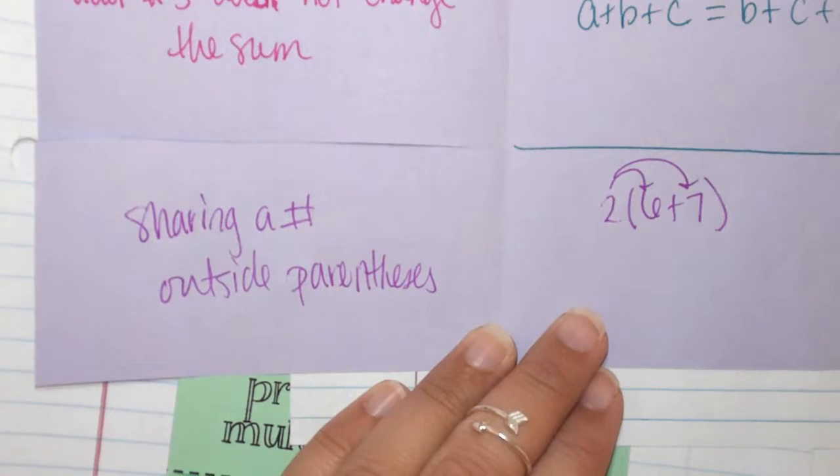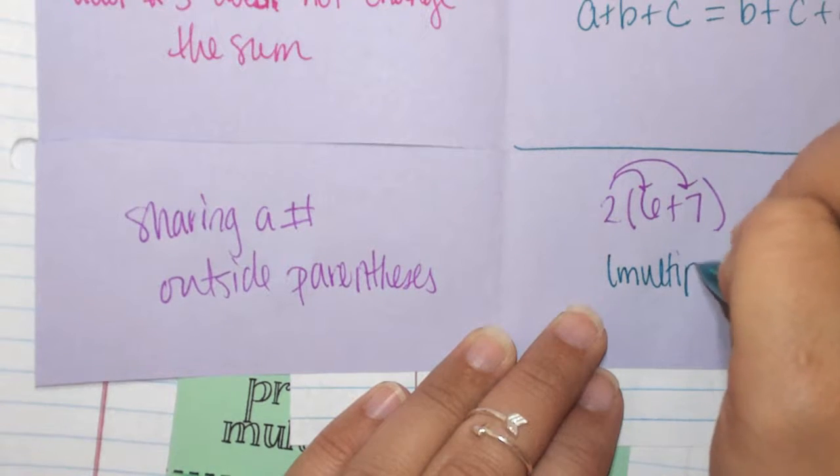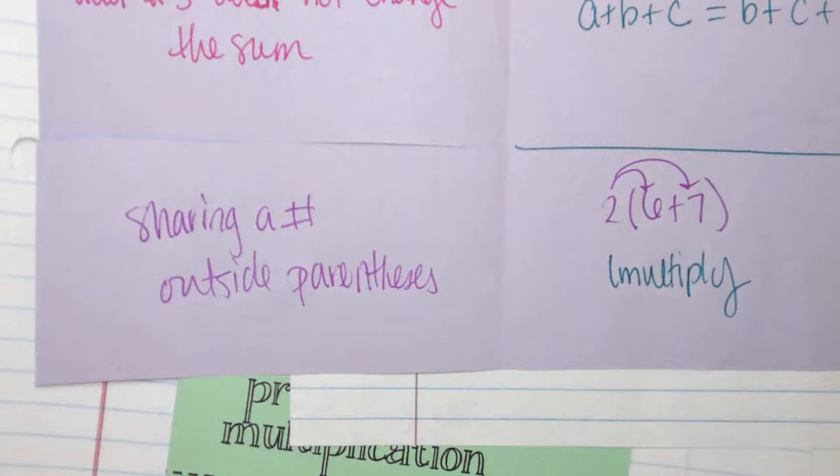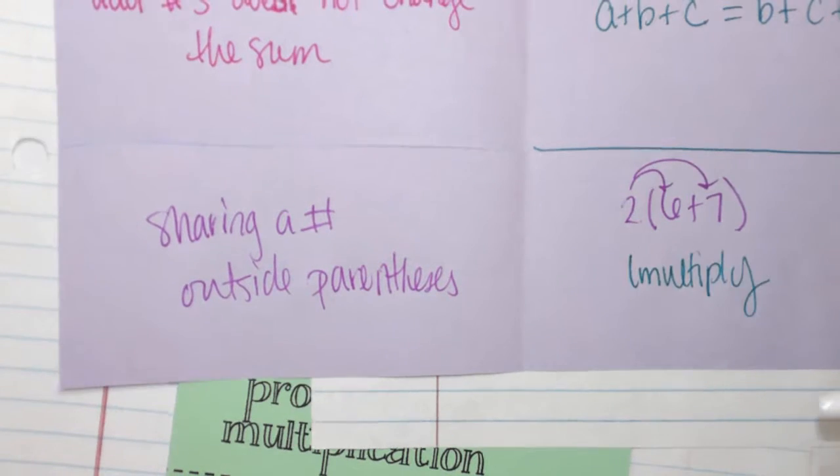And I'm going to put a note that we would multiply. I don't often use that because, again, it's counterintuitive to order of operations, which we just harped on, where we do what's in parentheses first and then we multiply. So I don't really care for this one, but now you know what it is.